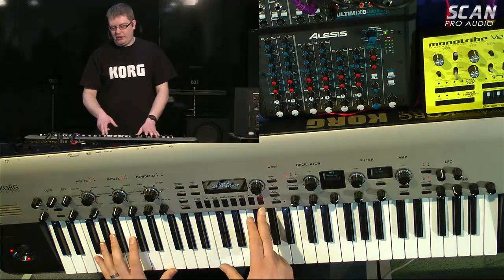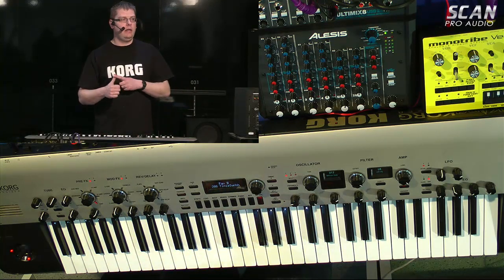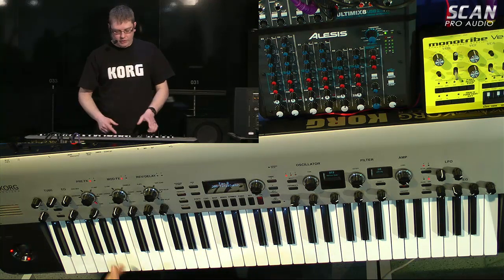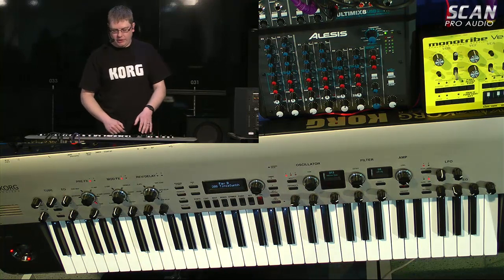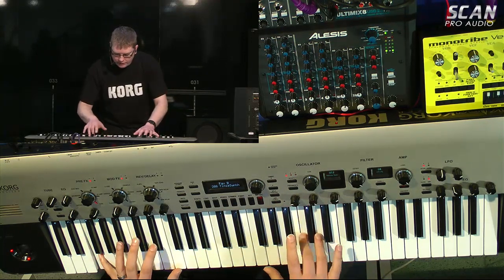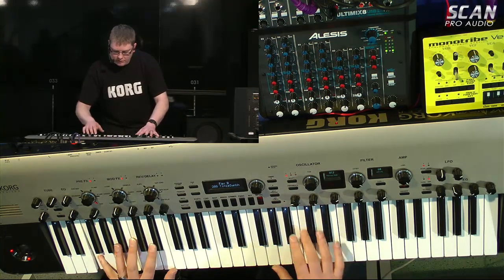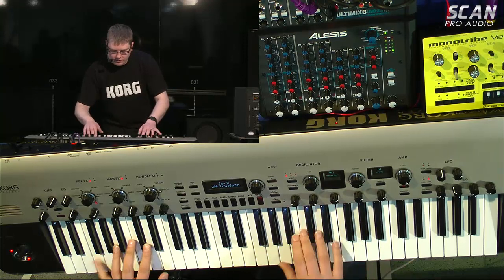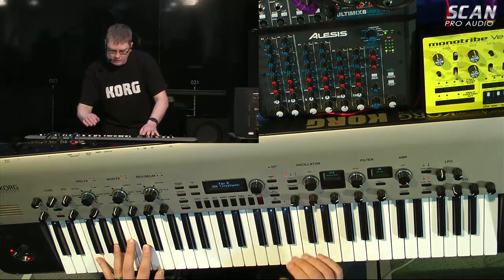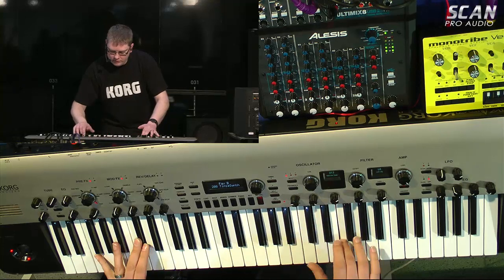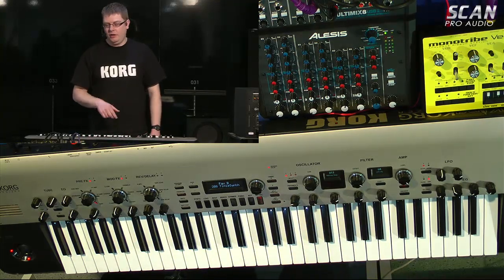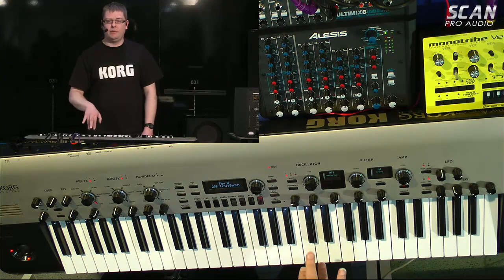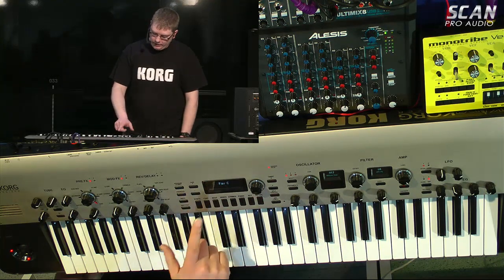So the arpeggiator can be associated with timbre A, timbre B, or both. In this case, it's just timbre B, which is on my right hand side here. Turn on the arpeggiator, and you've got this. By trigger, what that means is it will just continuously play the notes, whether it's a single note or more than one note at once.